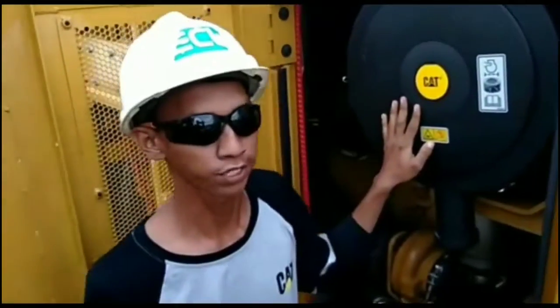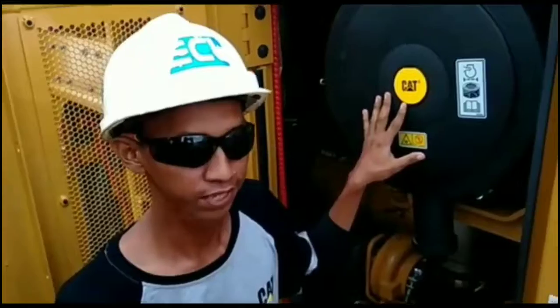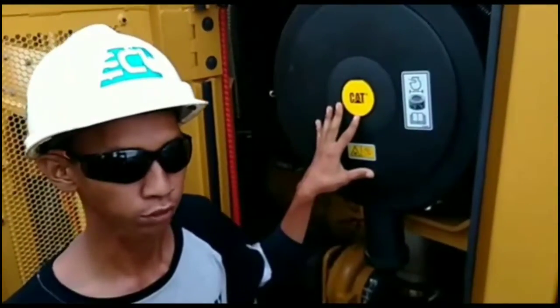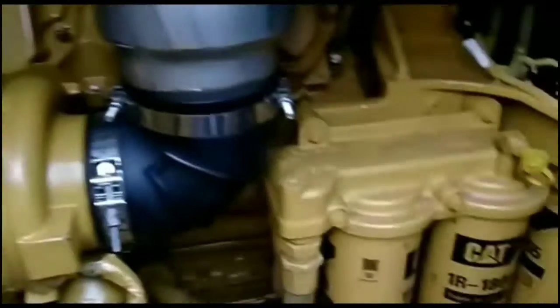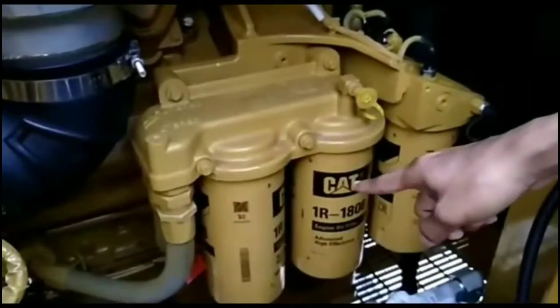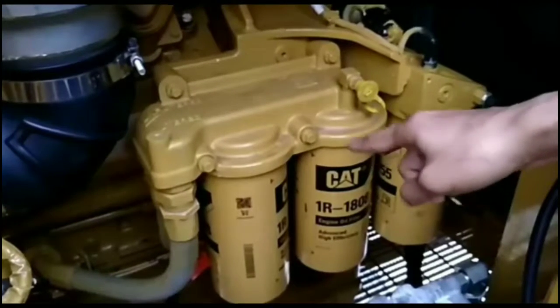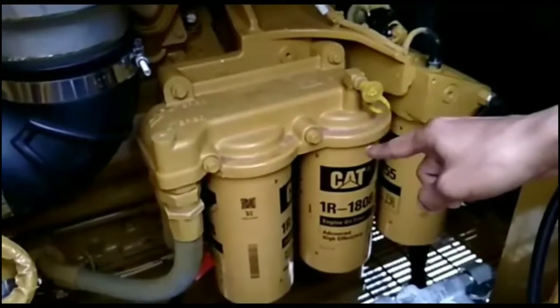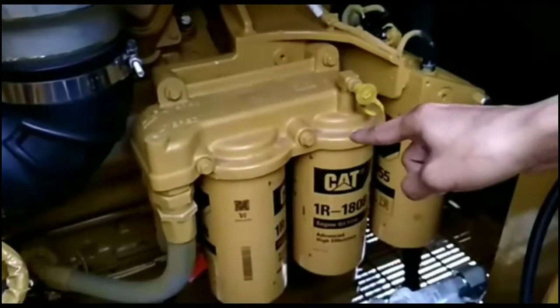This component is called the air filter. Its function is filtering air intake to the combustion chamber. Next, this component is called the engine oil filter. This component's function is filtering engine oil in the system.